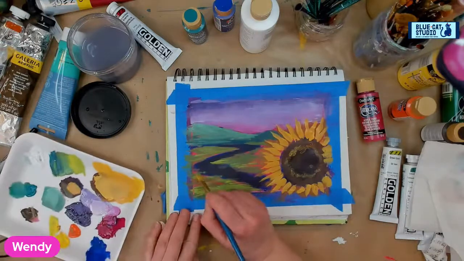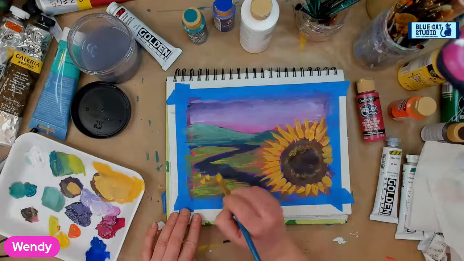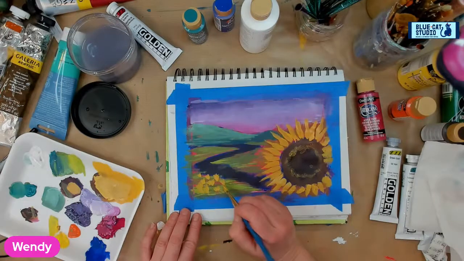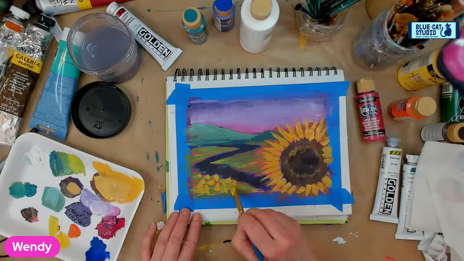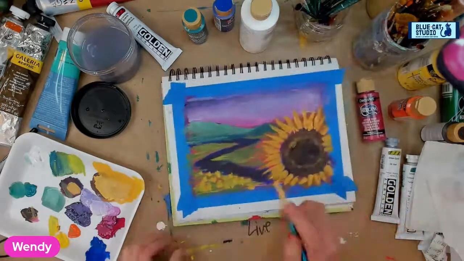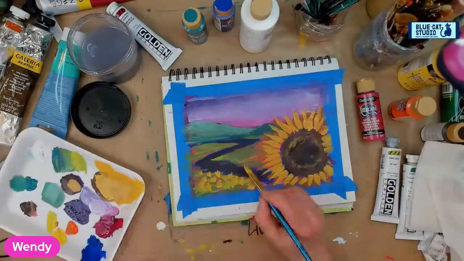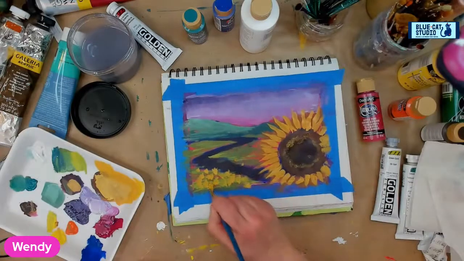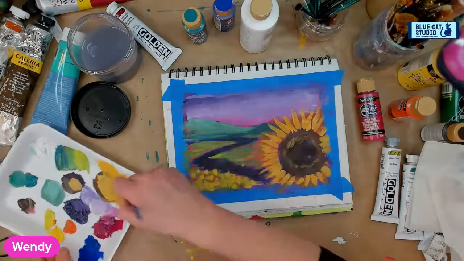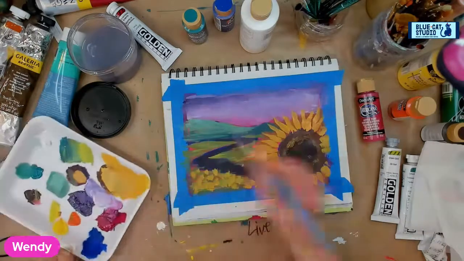So let's make this a field of sunflowers. But since we're not actually drawing individual sunflowers, we're just going to add some yellow blops. And we don't want this to be just on one side of the road. So we're doing the slightly larger blops on the front, and we'll let them go in fairly thickly.